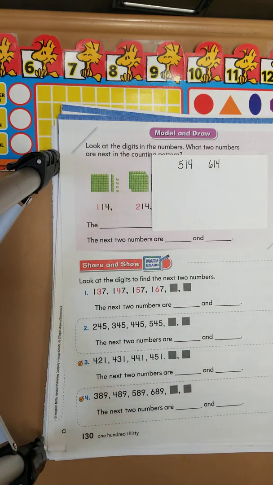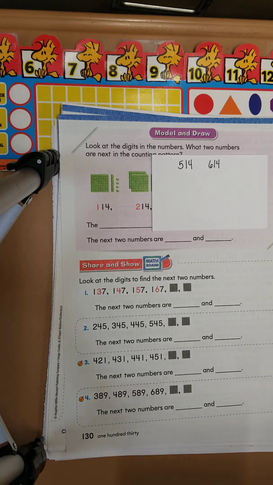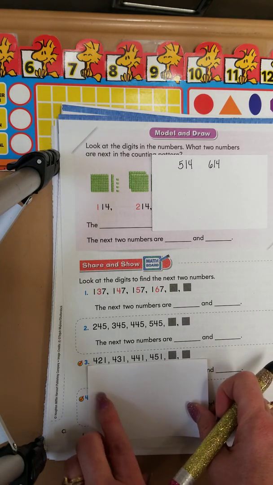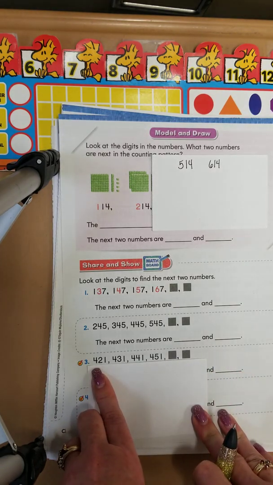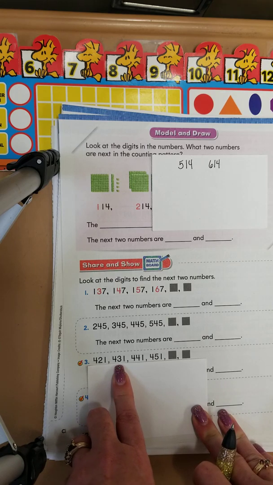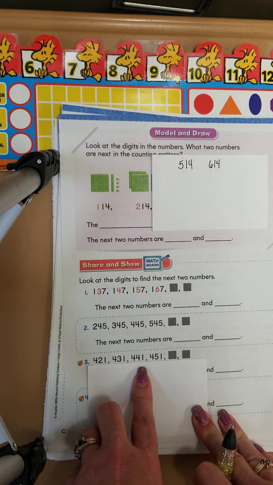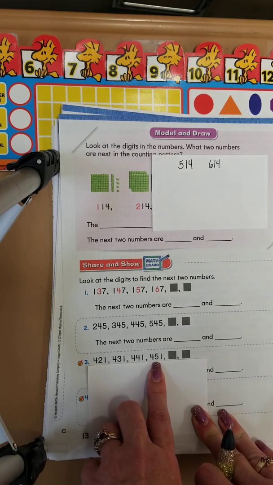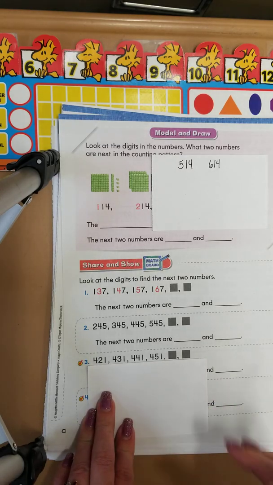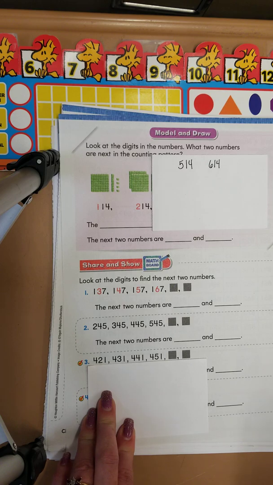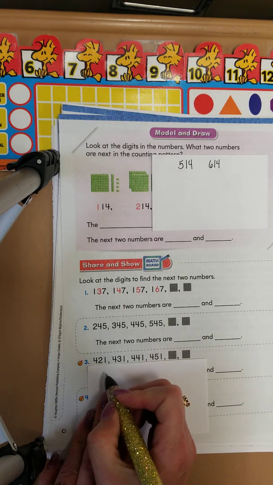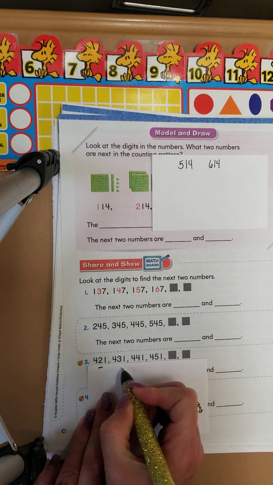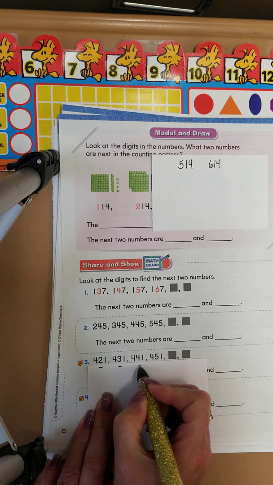Let's look now at number 3. Let's see if we can figure out what will come next. 421, 431, 441, 451. The 400s, our hundreds are staying the same, our ones are staying the same. It's the tens column that's changing. So I'm going to underline my tens.